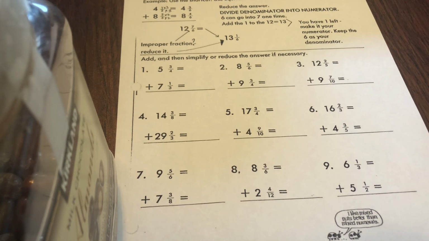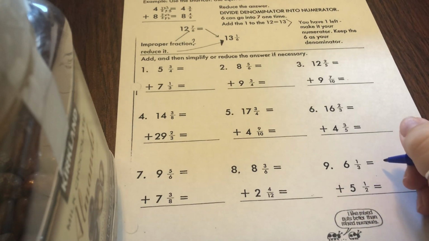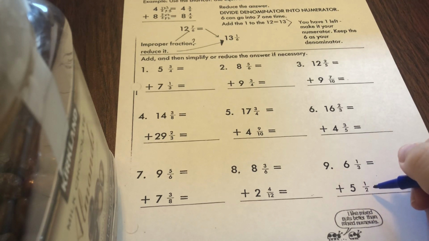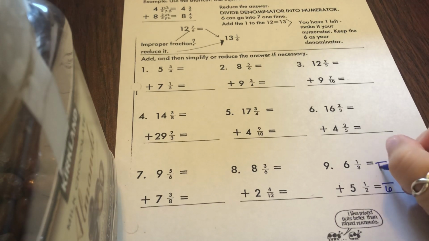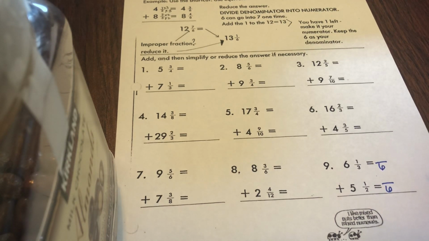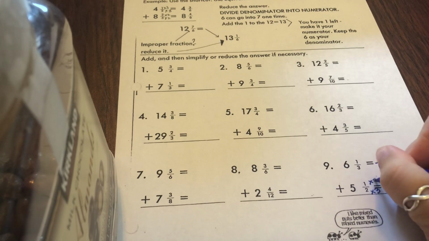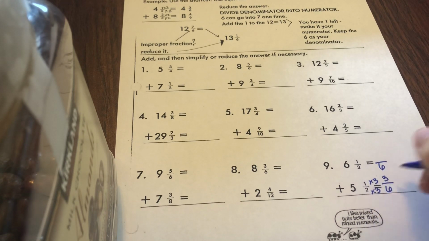All right, number 9. Let's start with this one. Remember, when you're adding fractions, you need to get a common denominator. So what can 3 and 2 both become? They can both become 6. So that would be my common denominator. Now, what did you multiply 2 by in order to become 6? A 3. So do the same thing on top, and 1 times 3 is 3.